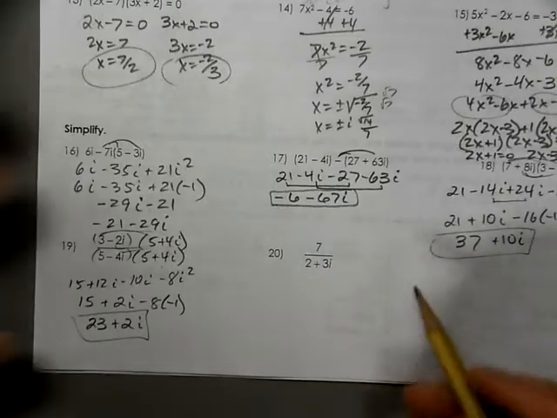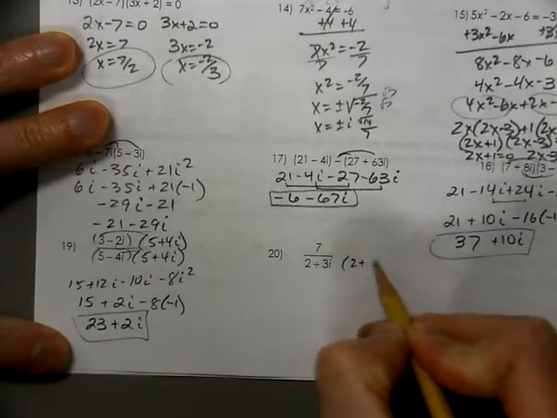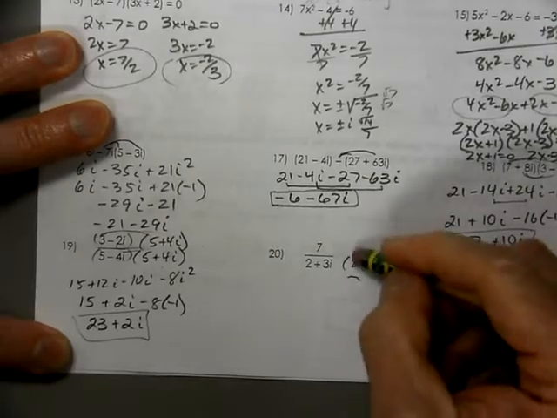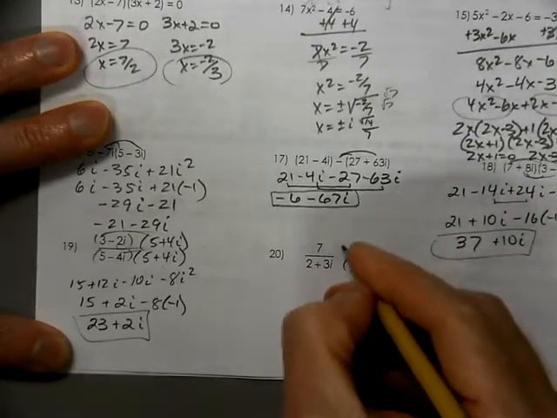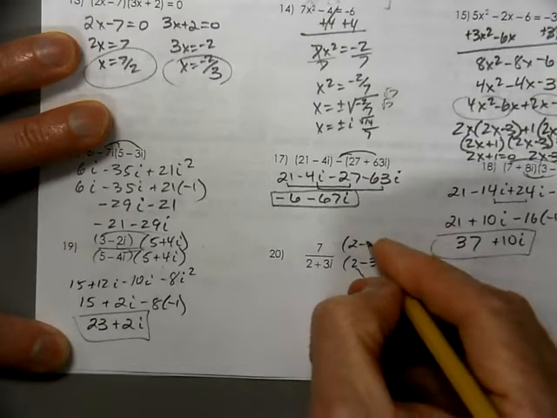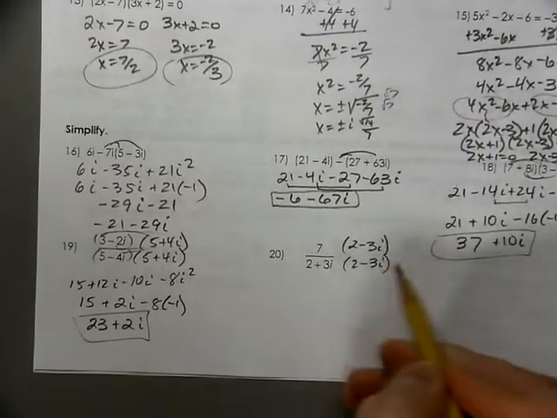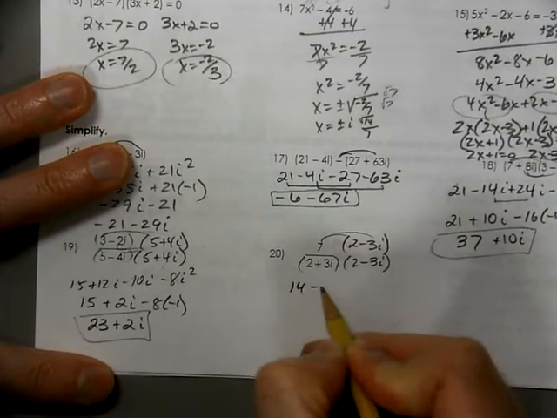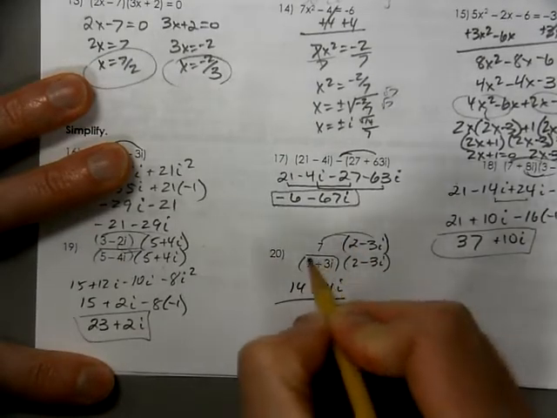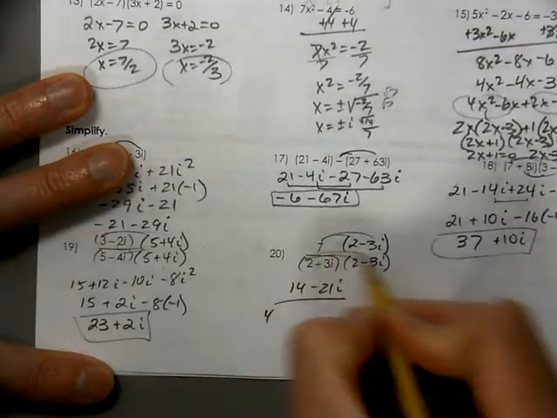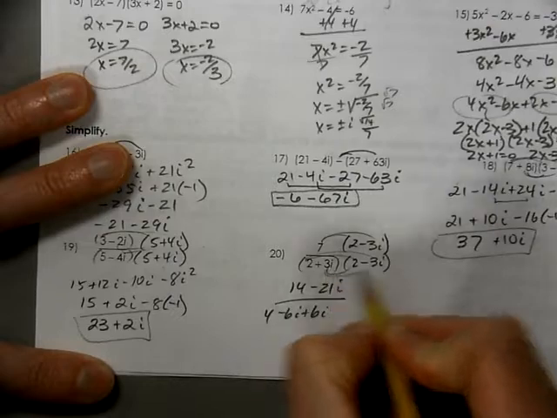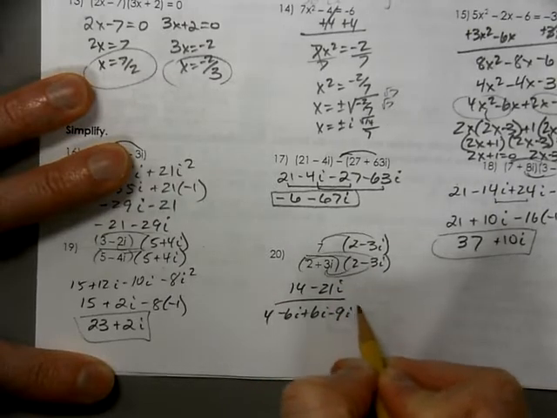Very similarly, here we only have to FOIL on the denominator, but we also have to multiply it to the numerator. But the FOILing is going to happen on the bottom. So we have 14 minus 21i, and on the top, 4 minus 6i plus 6i minus 9i squared.